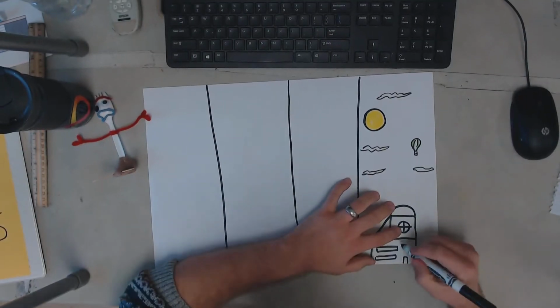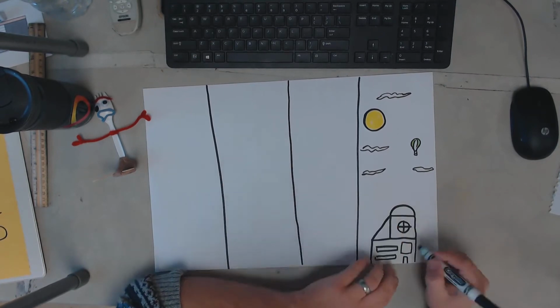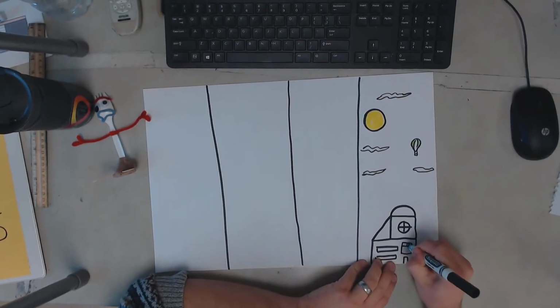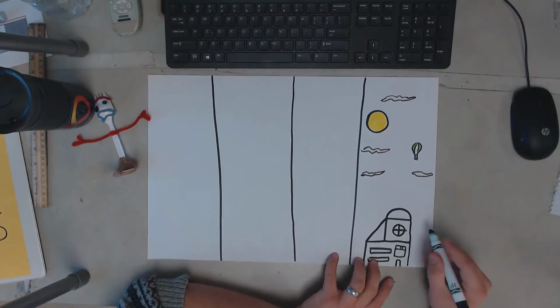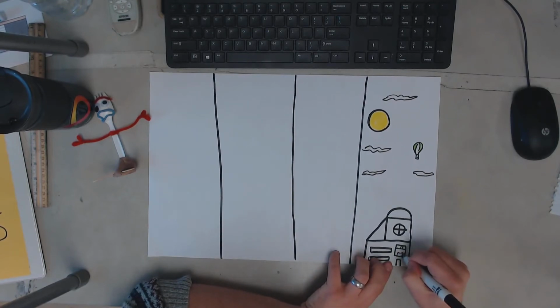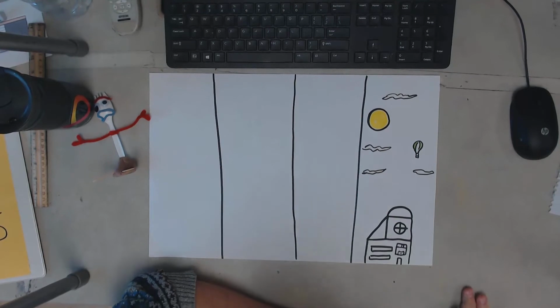And you know what else? Here, I'll add another window here, a big window. I have my window open on a sunny day. So my window is open. And here's my cat. My cat loves to look out the window on a sunny day.